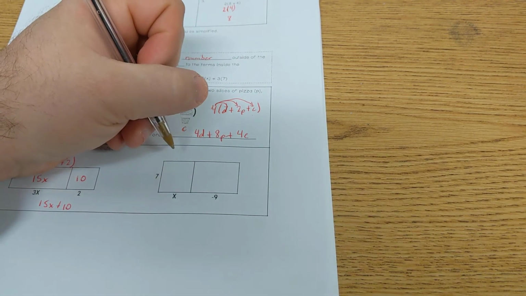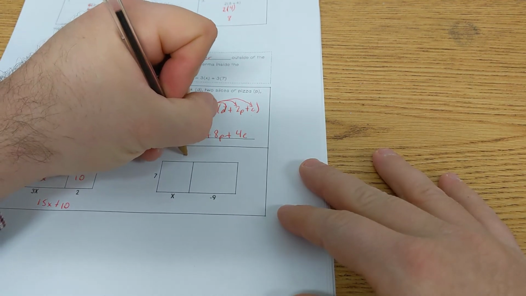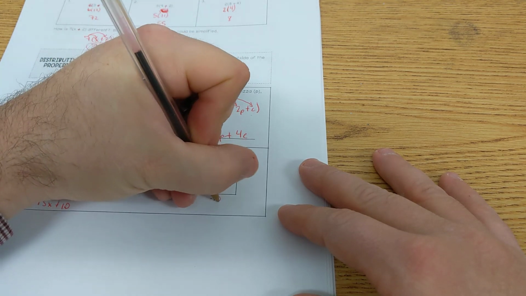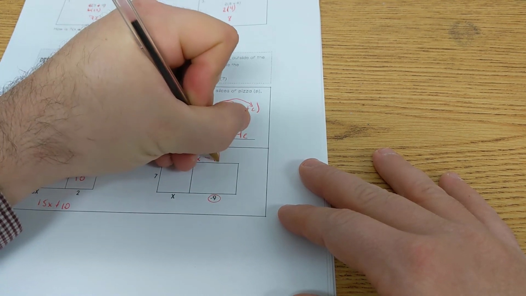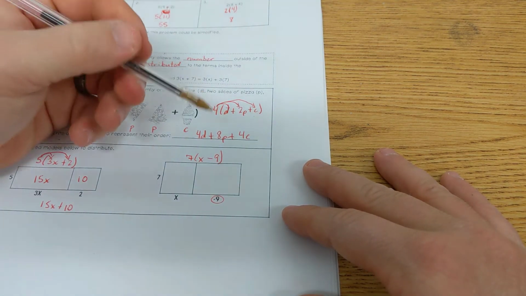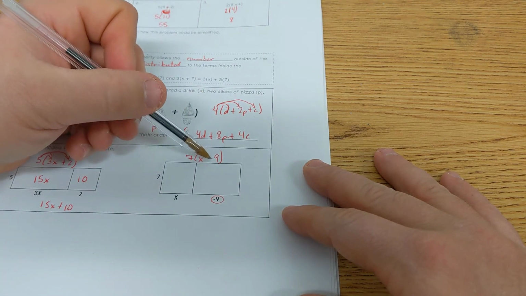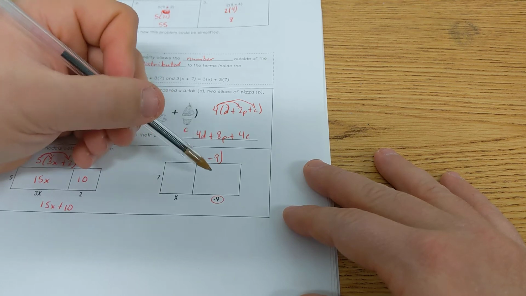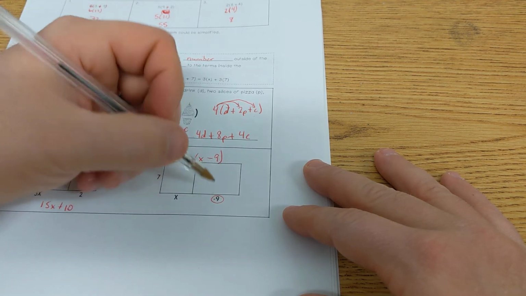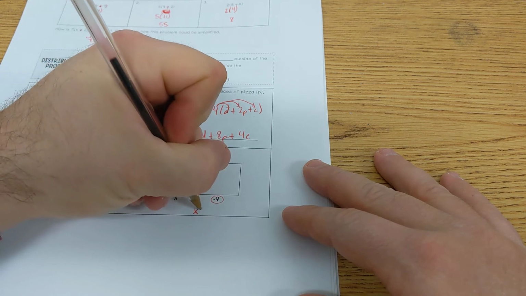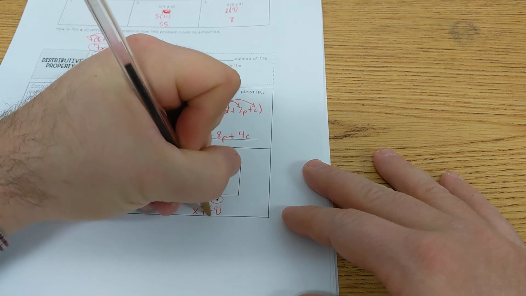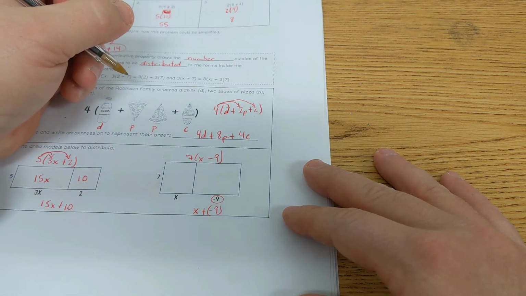7 is the width. So we can use 7x, and this is a negative 9, so minus 9. In the other video, and on some of the Google Classroom meetings, I've talked about this. So negative 9 is the same thing as adding. So x minus 9 is the same thing as x plus negative 9. Same thing.